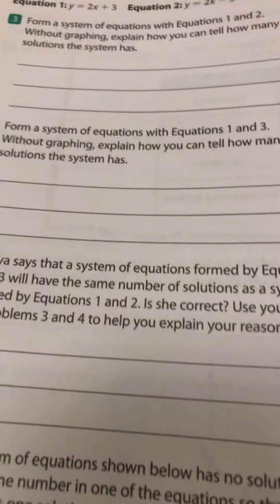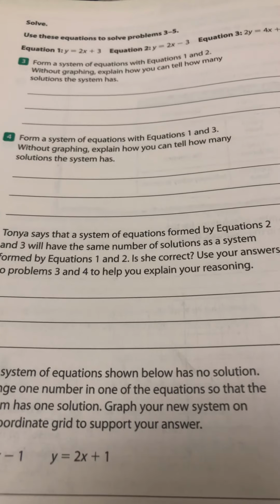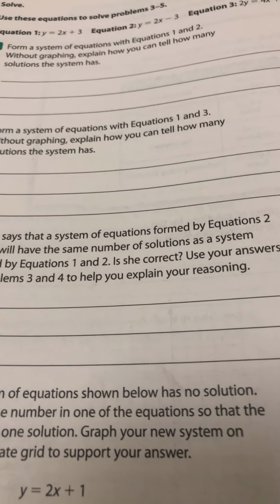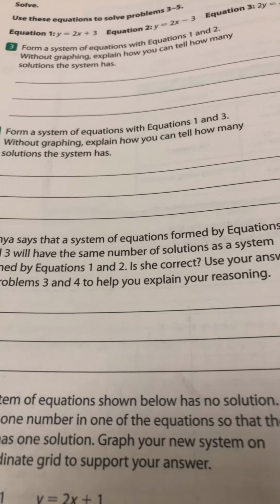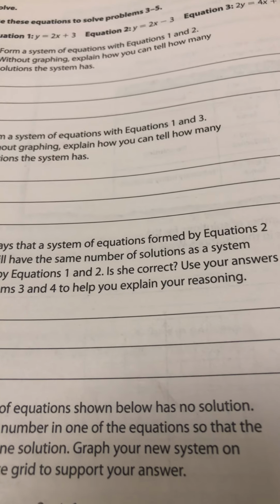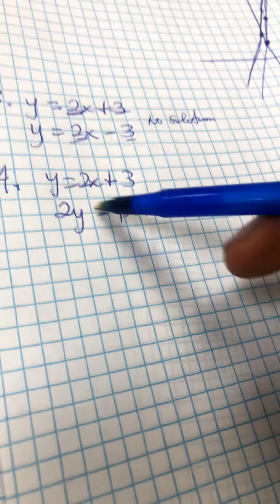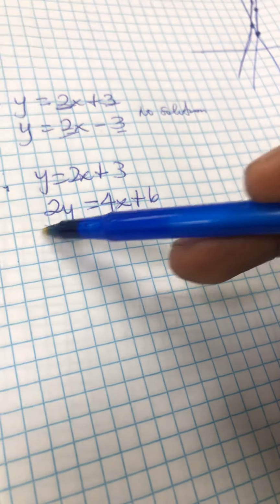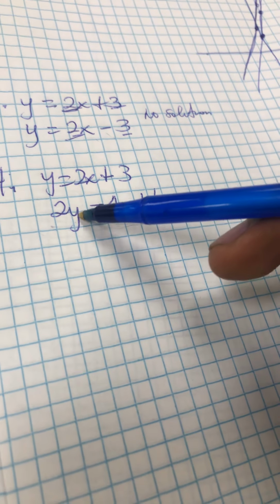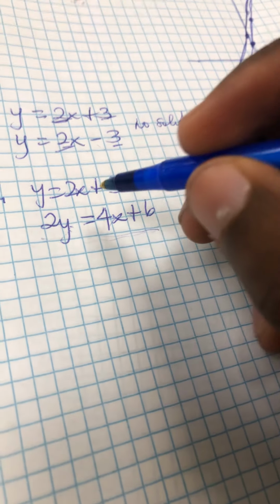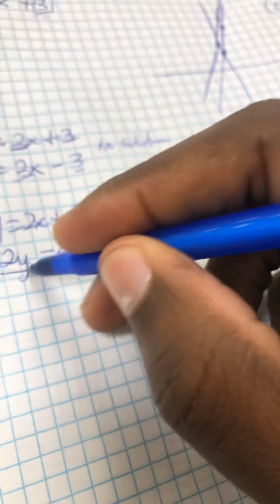Number 4 says, form a system of equations with equation 1 and 3. Okay? Equation 1 is still y equals 2x plus 3. Equation 3 is 2y equals 4x plus 6. Now, when it is not in the form of y equals mx plus b like this, you got to get it in that form, okay? So you got to get this y alone. For me to get this y alone, all I have to do here is divide by 2.